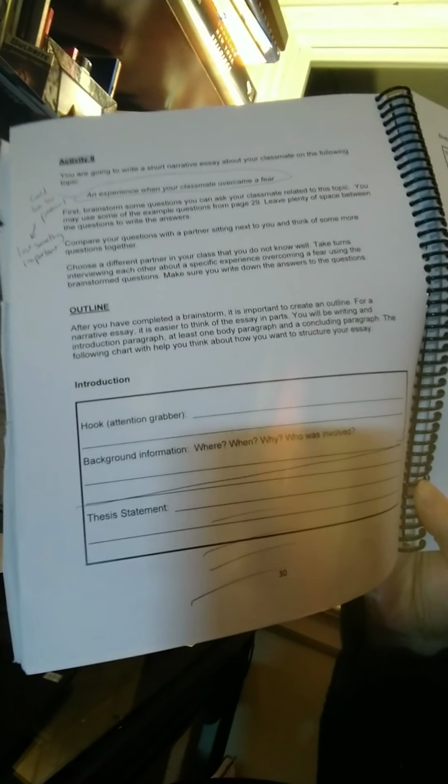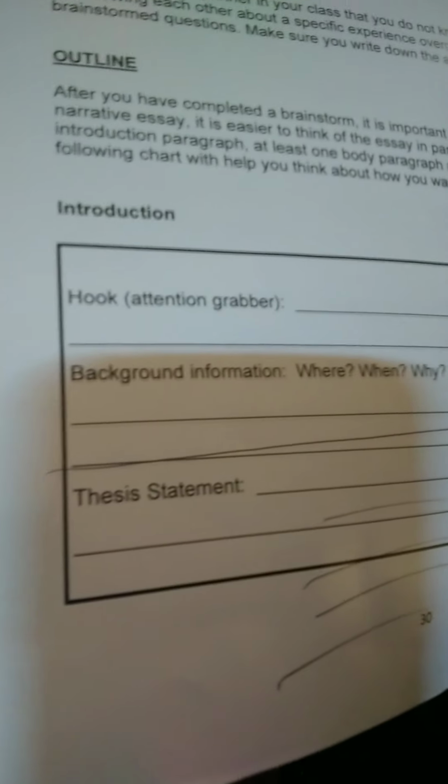Okay, at the top here, there is the plot diagram. At the beginning, we have those questions again. Where does the story take place? When does the story take place? All of those questions are part of your introduction paragraph. That's what I mean by background information. And then, like every essay, there is a thesis statement. We'll get some exercises in how to write a thesis statement in a little bit.